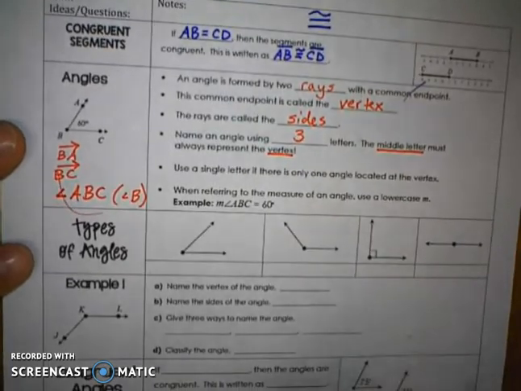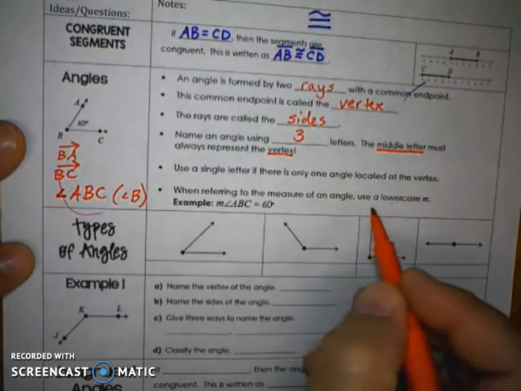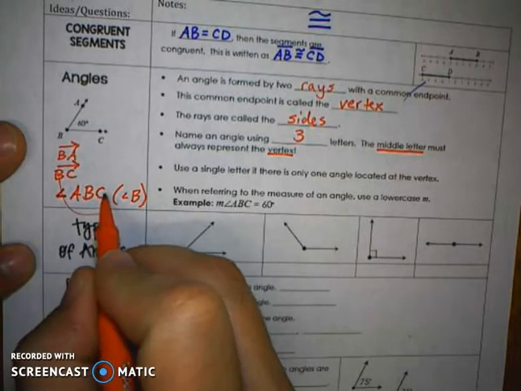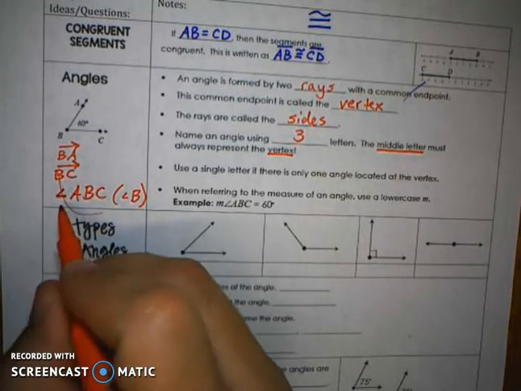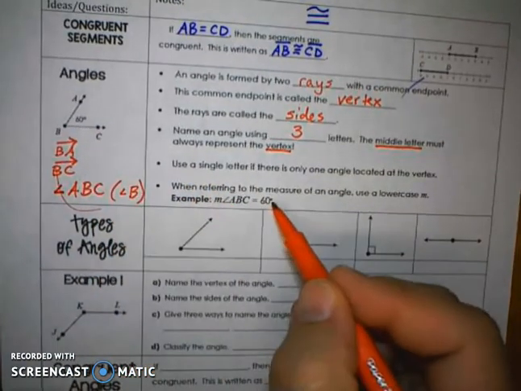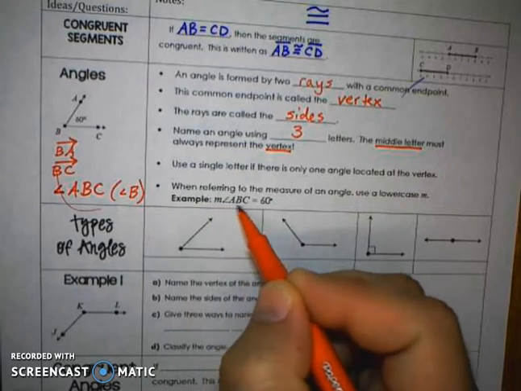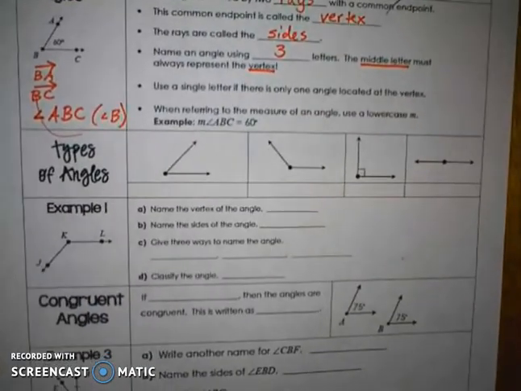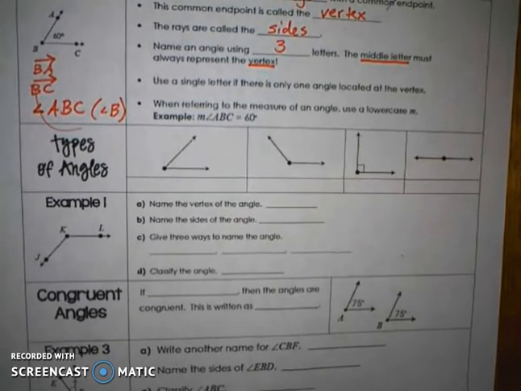When referring to the measure of an angle, we use a lowercase m in front of the angle symbol. If I'm just referring to the angle itself, I call it angle ABC. But if I wanted to explain that the measure of that angle is 60 degrees, I write m angle ABC equals 60. We have 3 types of angles we want to talk about before we go on any further.